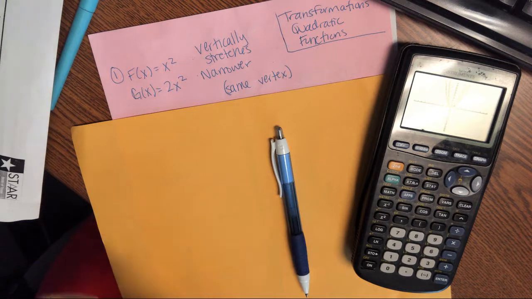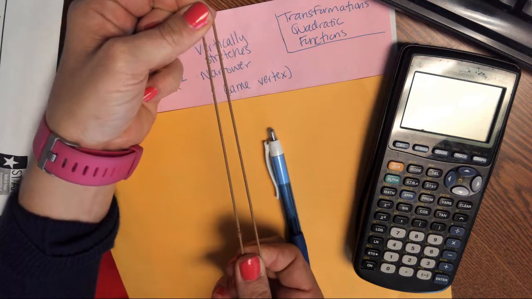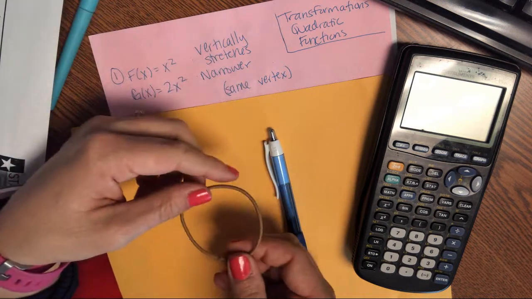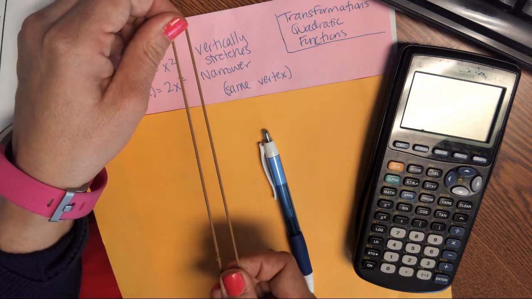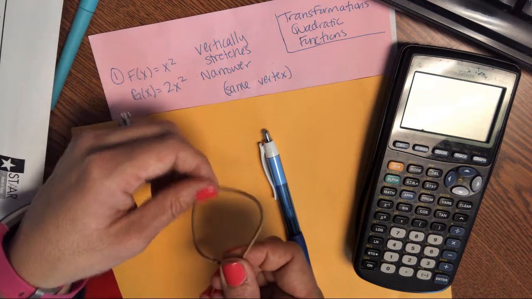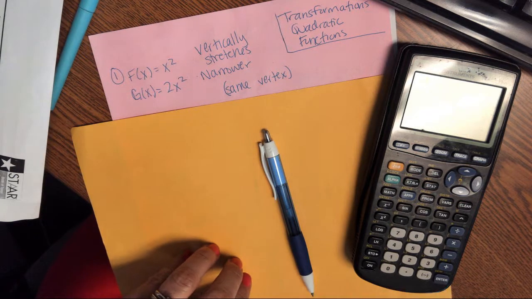To help you think about the word vertically stretches, if you take a hairband and you stretch it, it gets skinnier. So if I take the hairband and I stretch it vertically, like the name says, it gets skinnier. That helps you understand that when it's vertically stretching, it gets narrower. So you'll see both of those terms.